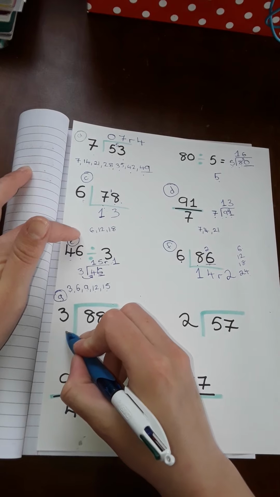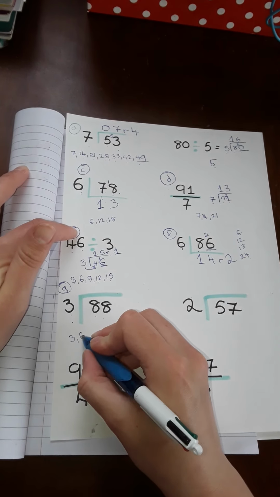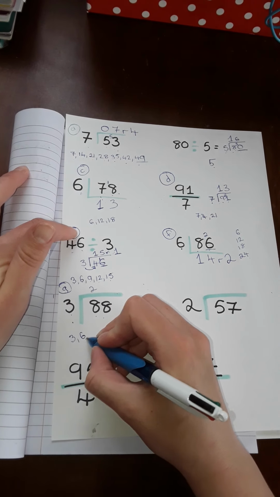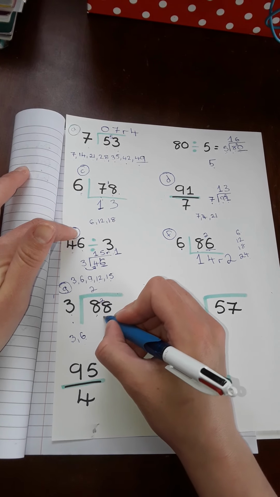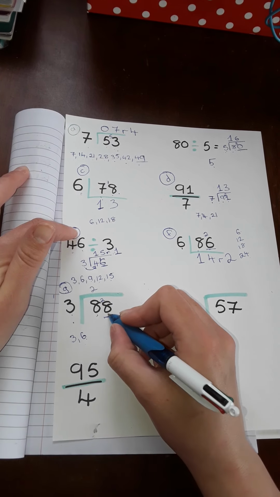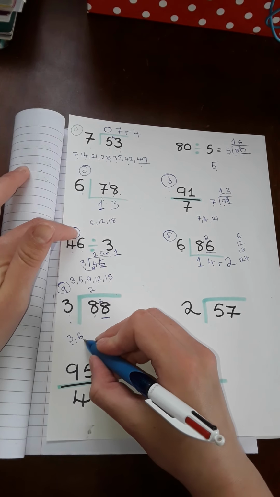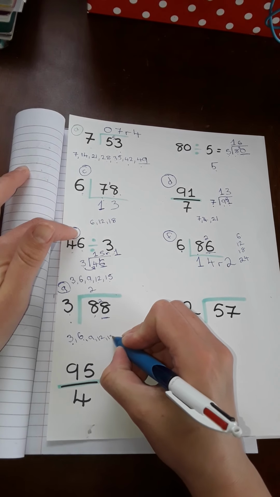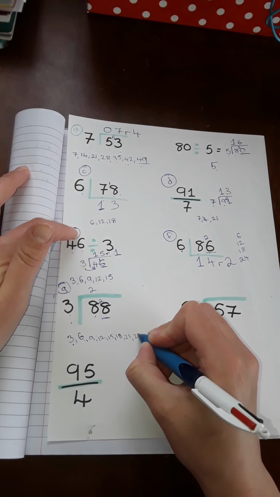This is question G. 88 divided by 3. How many groups of 3 in 8? 3, 6, 2. When I take 6 away from 8, I'm also left with 2. And I bring it over here to my 8 tens. Now I have 28. How many groups of 3 in 28? 3, 6, 9, 12, 15, 18, 21, 24, 27.